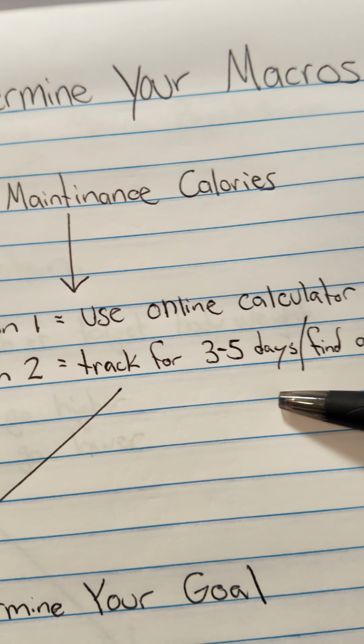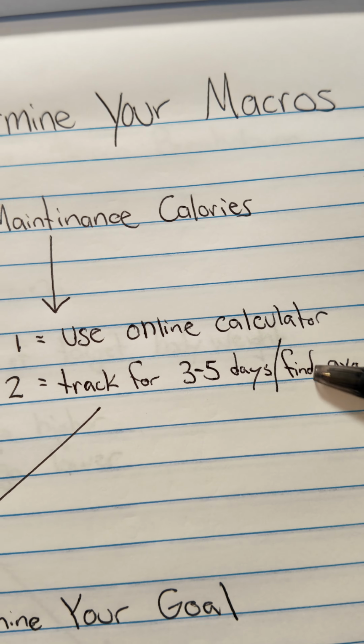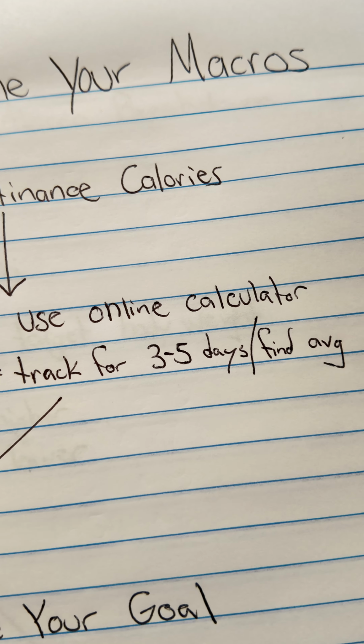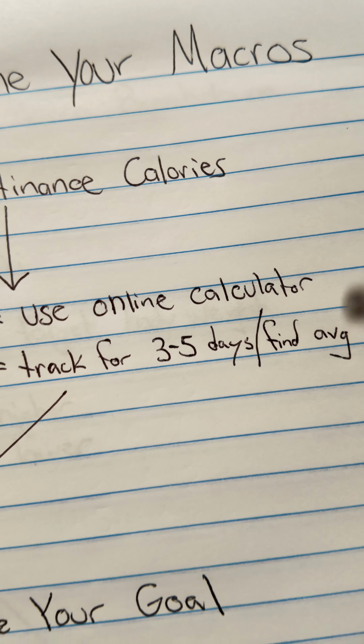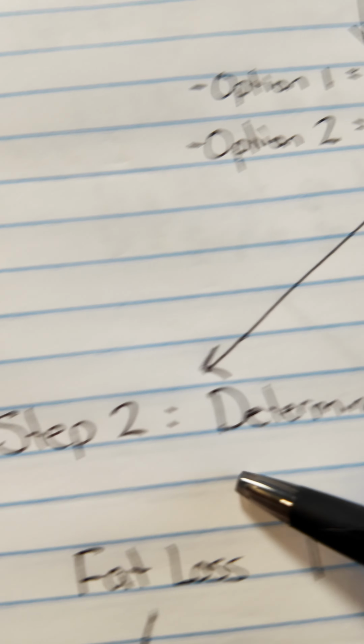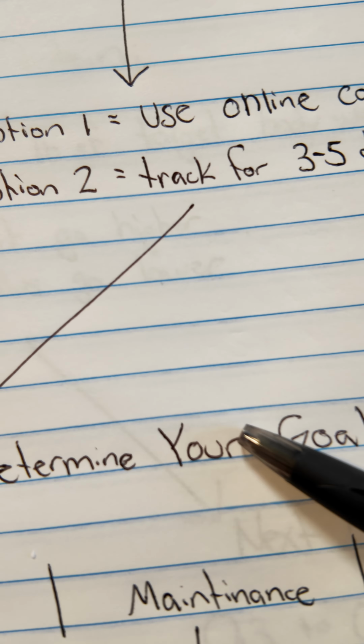Option two, which I like a whole lot better, is just simply track your food as you're already eating for 3 to 5 days and then find the average of those calories over the 3 to 5 days. Once you find your average, that is going to be your maintenance calories, and you can move to step number two, which is determining what your goal is.